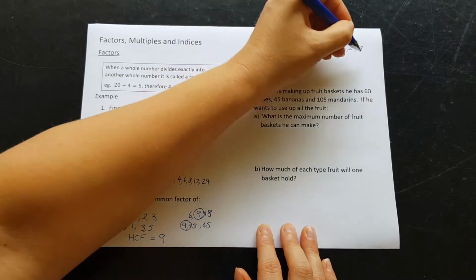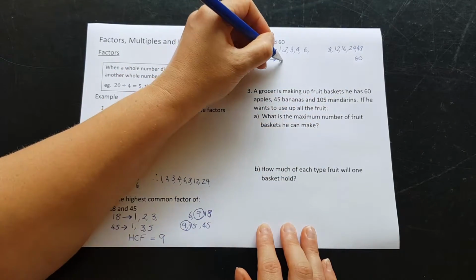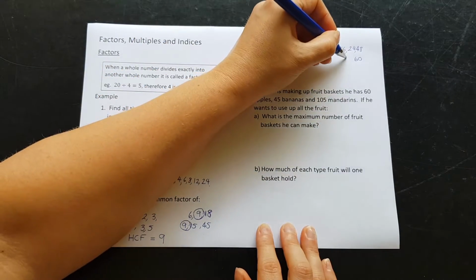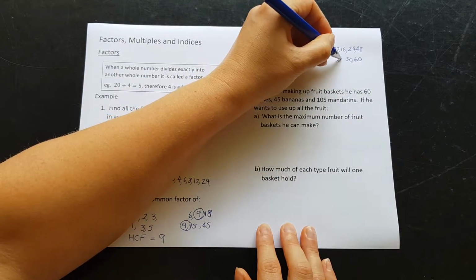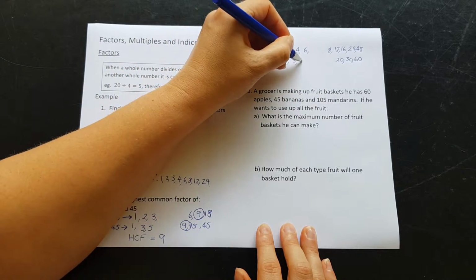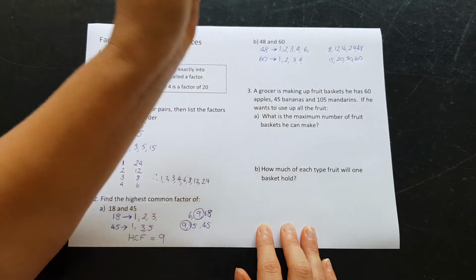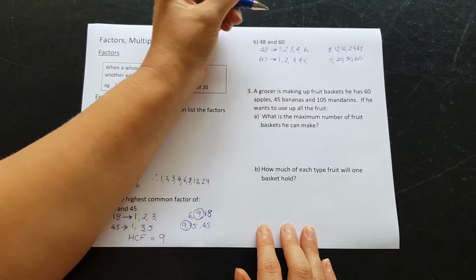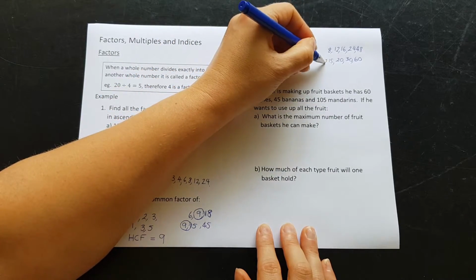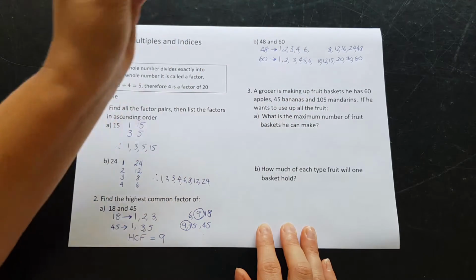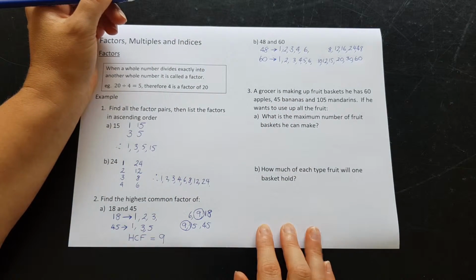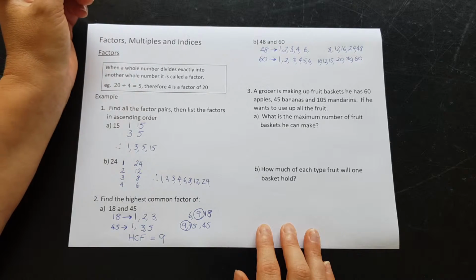We have 1 times 60, 2 times 30, 3 times 20, 4 times 15, 5 times 12, and 6 times 10. 7 and 8 and 9 are not going to work. So that is it. There's the list of factors.